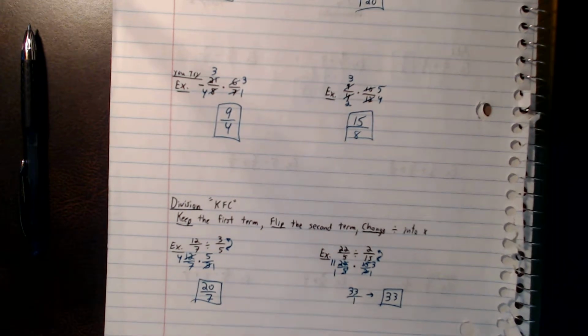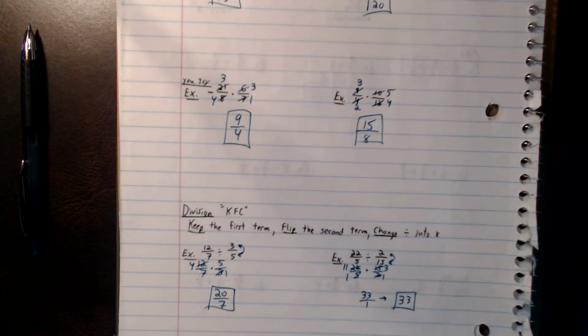Right? If we don't need the fraction there, as much as I love fractions, if we don't need it, get rid of it. Right? Keep it as just a whole number.